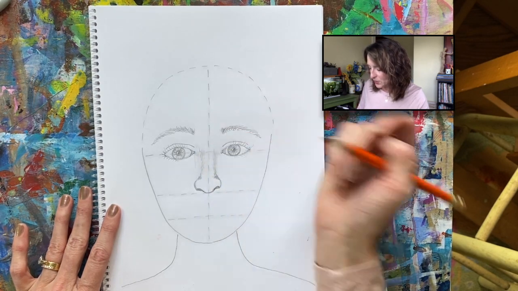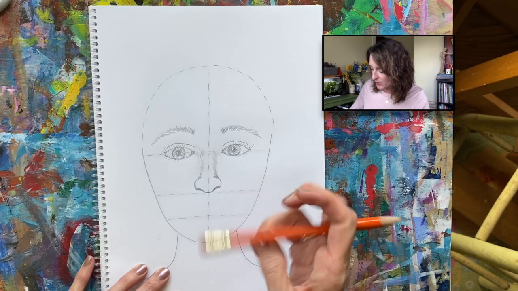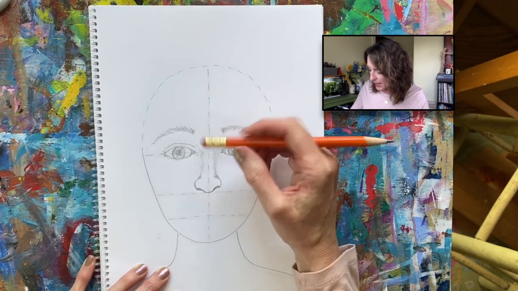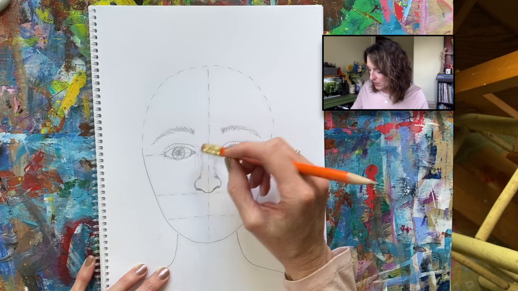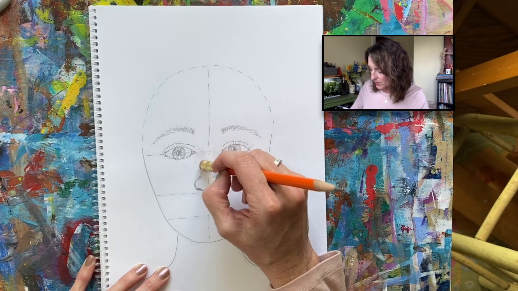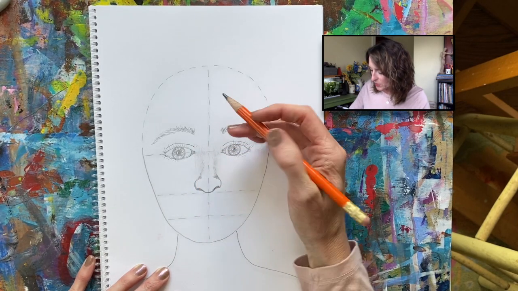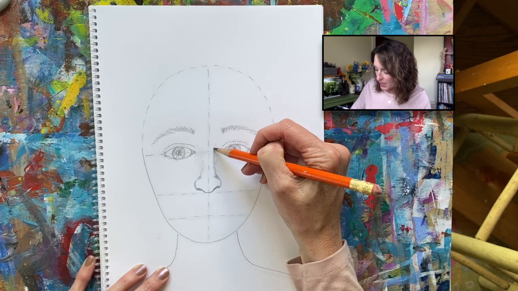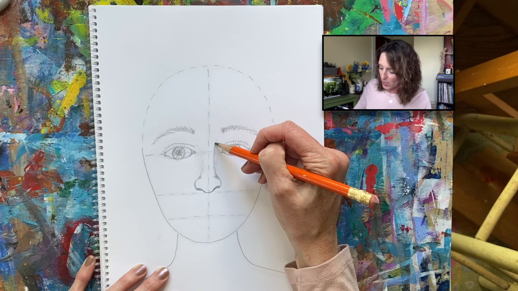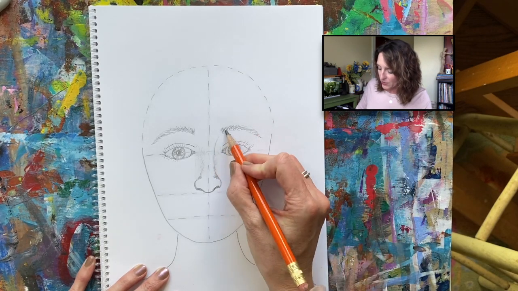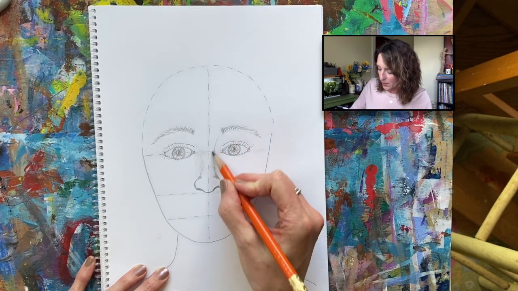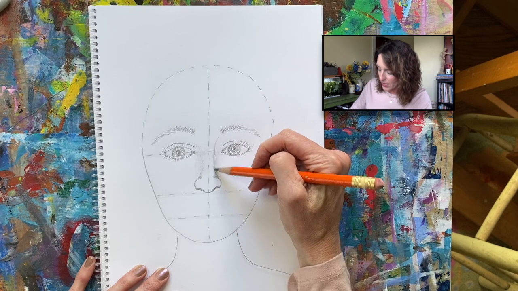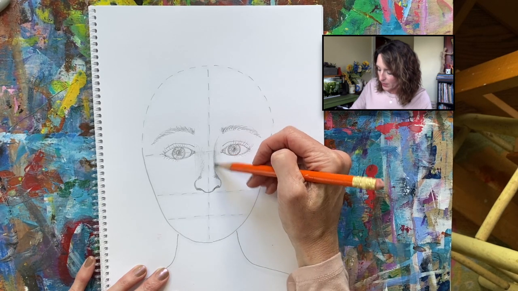Okay, so there's my nose, and I probably would smudge that out. I don't like seeing all the actual pencil marks, so I can tap with my eraser and smudge that a little bit. And if you still want to draw a line for the bridge of your nose, you can do that. That's okay. And it comes up and basically connects with your eyebrow. That is just fine to show that if you prefer. And you can put a little shadow mark right along it like that.